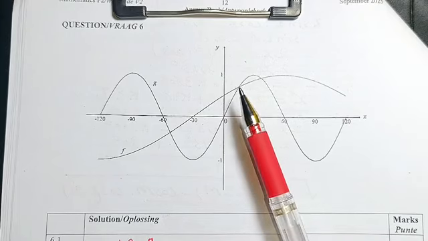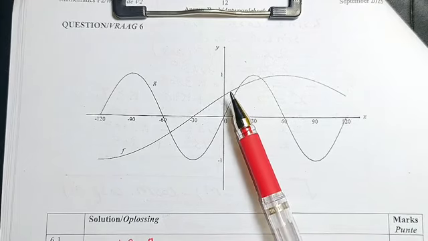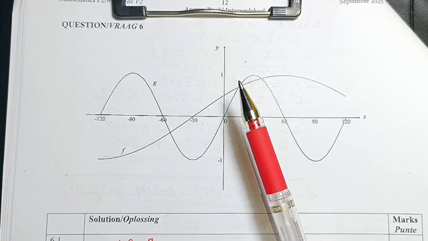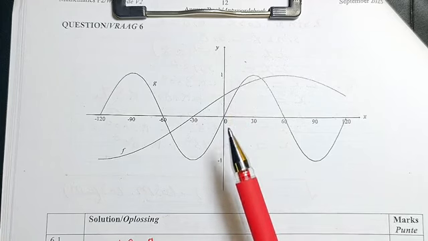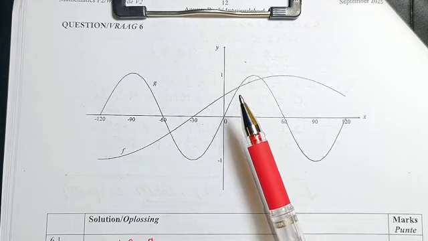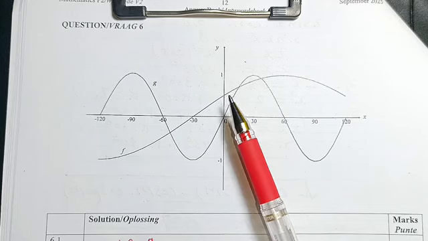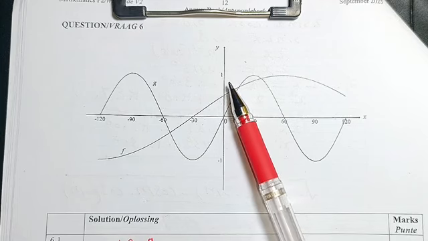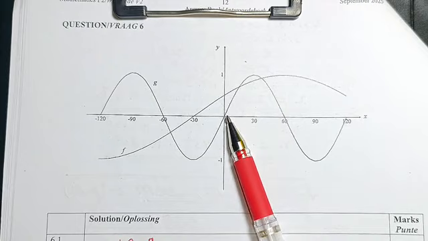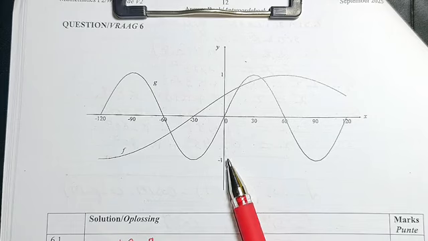So the entire graph shifts down by 1 unit. So you have to subtract 1 from the range. If you shift down, 1 minus 1 becomes 0 here, and negative 1 minus 1 becomes negative 2. So the new range is going to be negative 2 to 0.